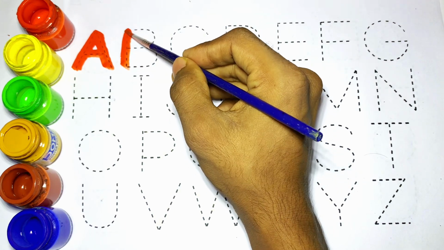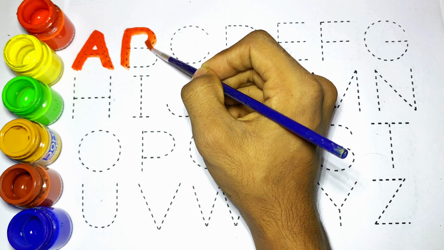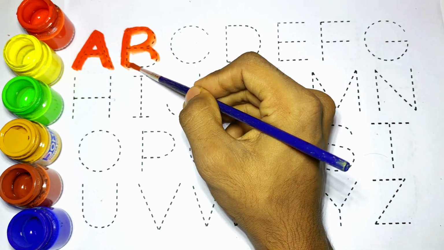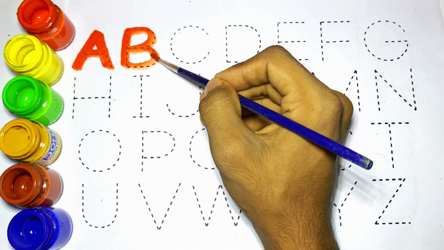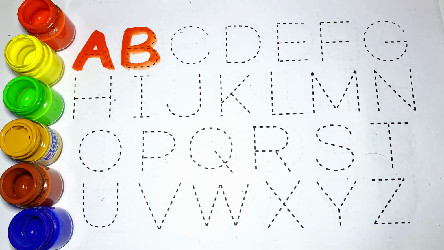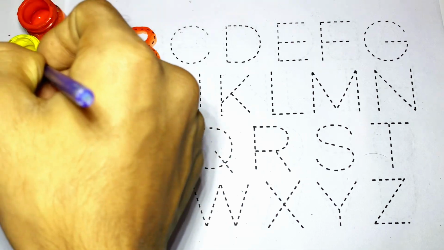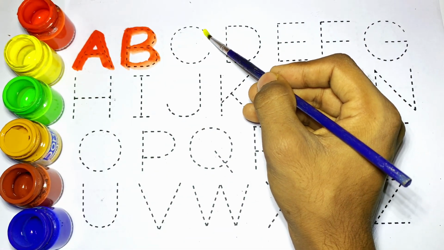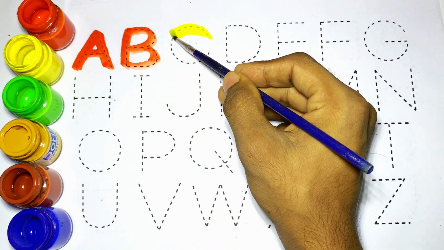B. B for ball, B for bat. The alphabet B. Next, C. C for cat, C for car. The alphabet C. And use yellow color. C for cat, C for car.